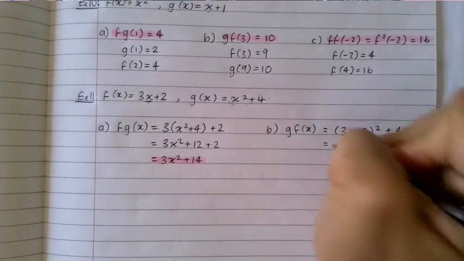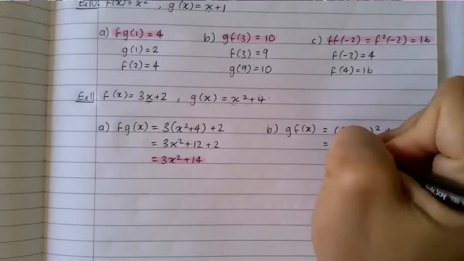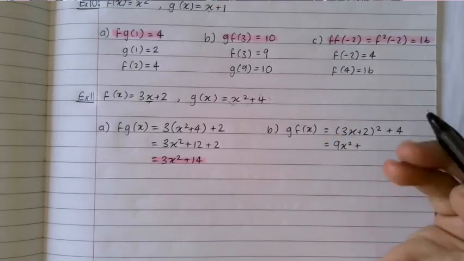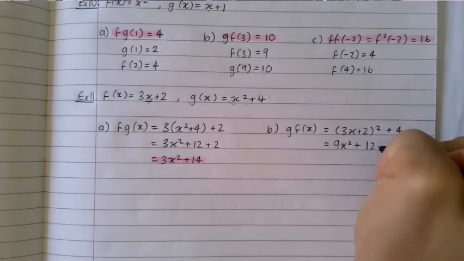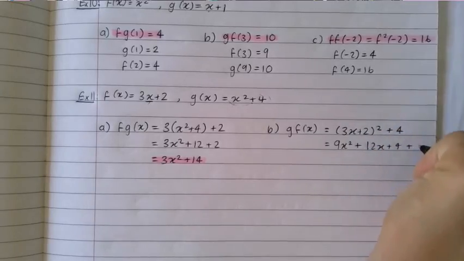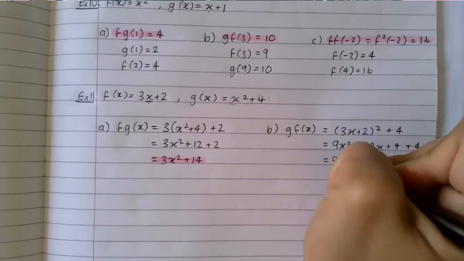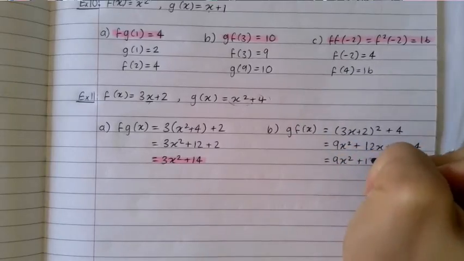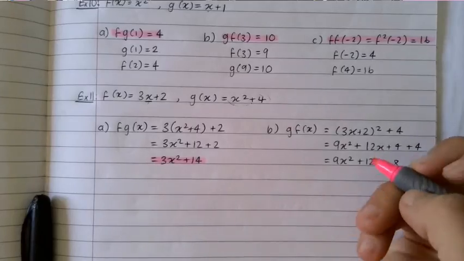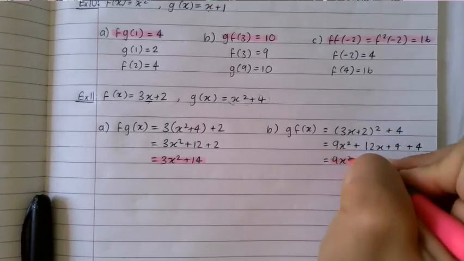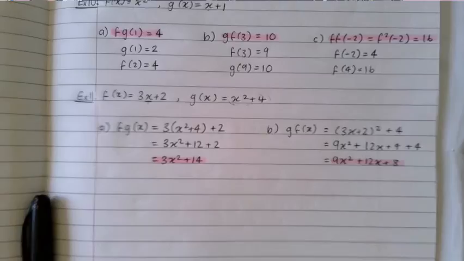So when we multiply out the brackets, we'll have 9x squared plus 6x plus 12x plus 4 plus 4, and that would be 9x squared plus 12x plus 8. So yeah, gf of x and fg of x are not the same thing.